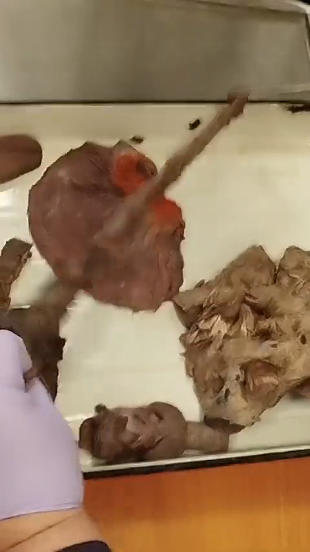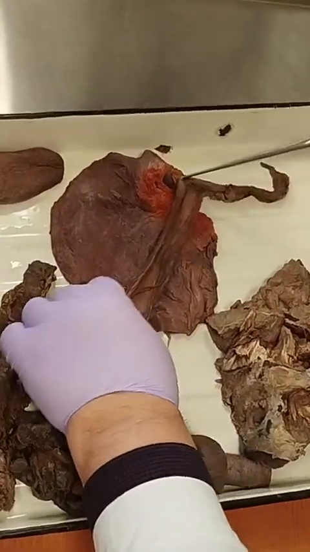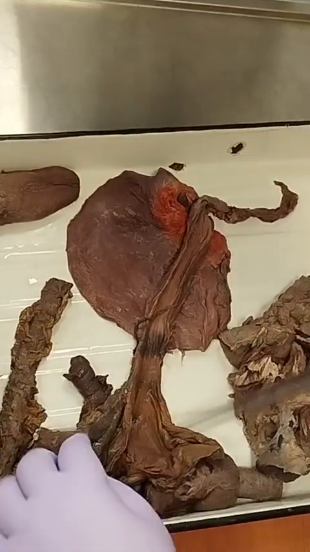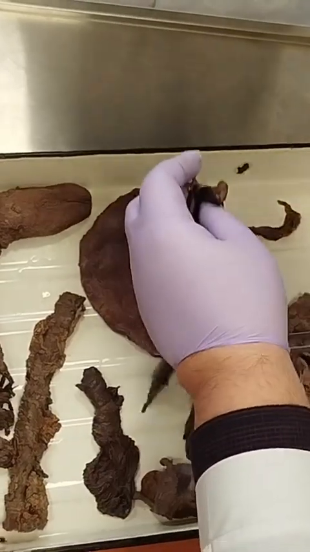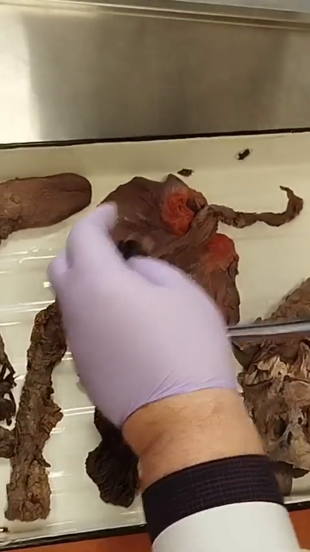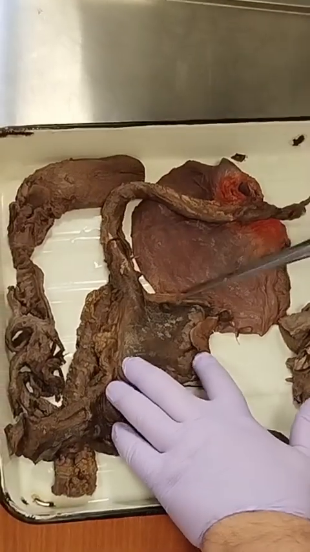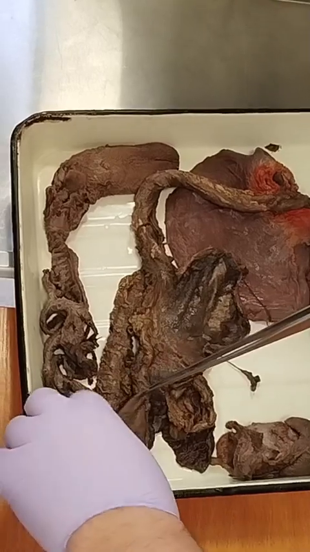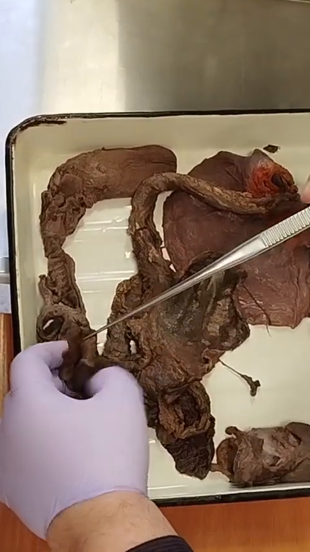What is it? That is the esophagus, because here are longitudinal folds, and the esophagus opens into what? Into the stomach. That is the stomach. This is the cardiac opening. That is the fundus of the stomach. Here the pyloric opening, and from here the duodenum starts. That is the beginning of the duodenum.